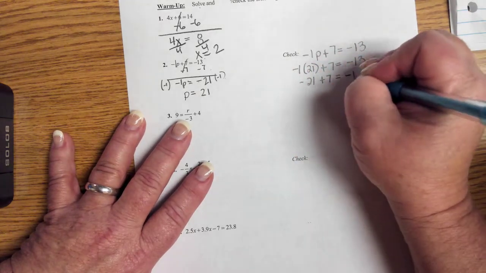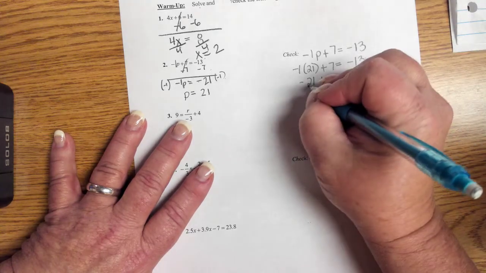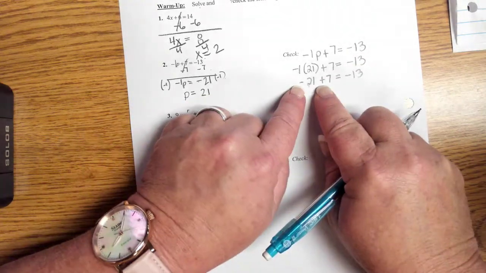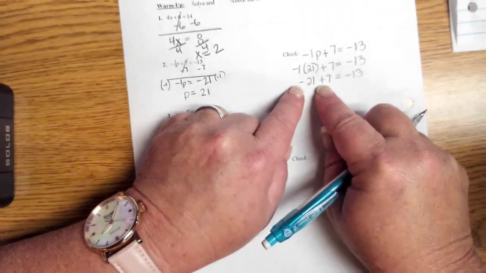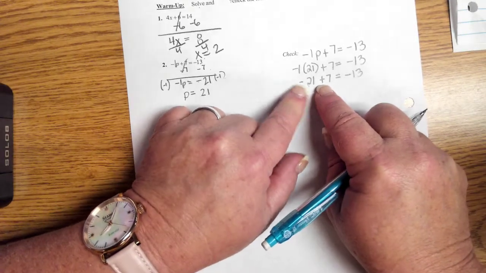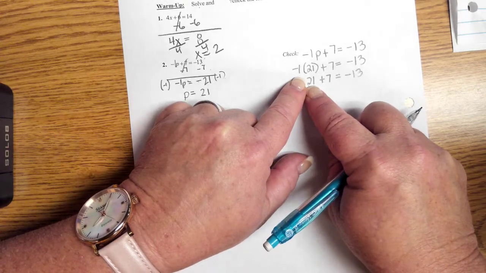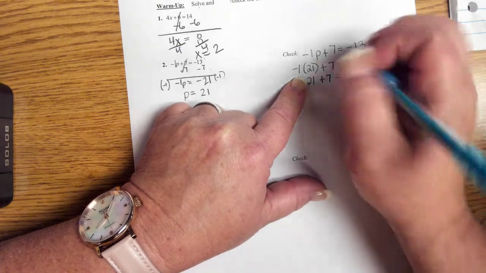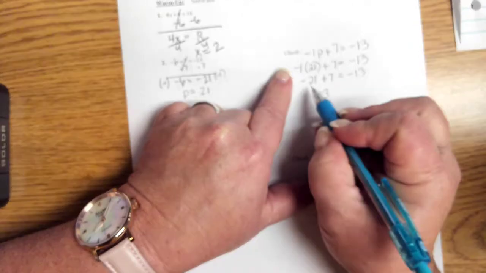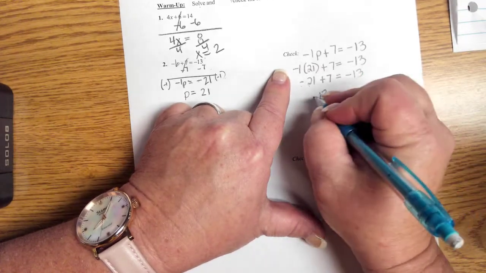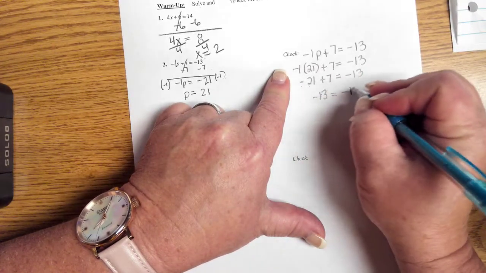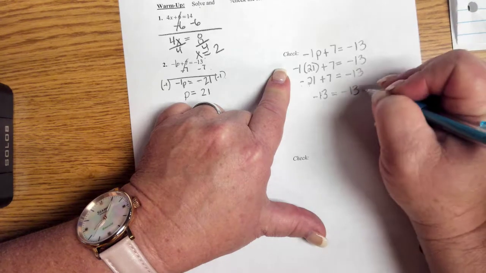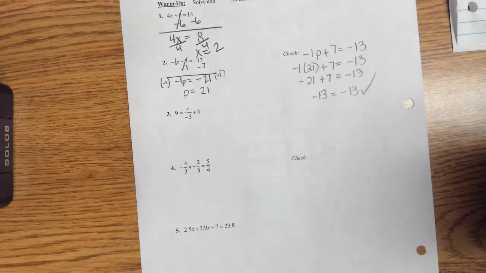With opposite signs, the rule is ignore the signs, take the larger number, subtract the smaller number. I end up with 13. Keep the sign of the larger number, and I get negative 13 is equal to negative 13, and that gives me a check.